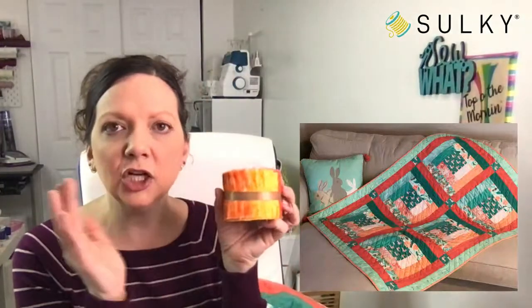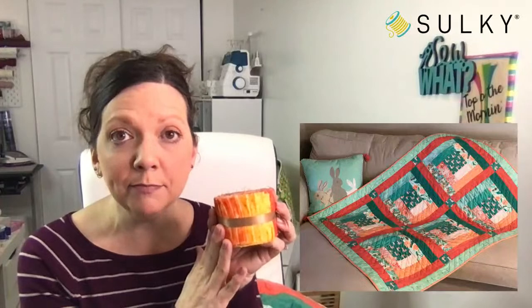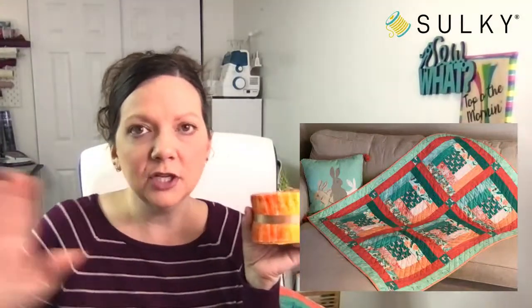So this is a jelly roll assortment, and these are 2.5-inch strips cut to the fabric width. So 2.5-inch by whatever the fabric width is, usually 43, 44 inches, right? So I started with some pre-cuts to create the log cabin blocks.